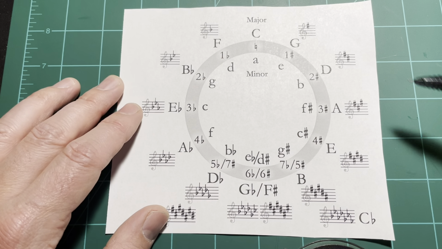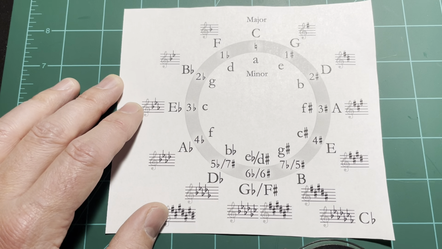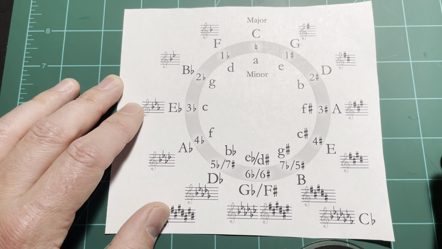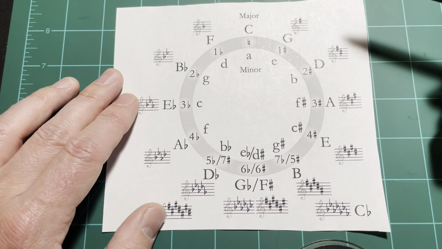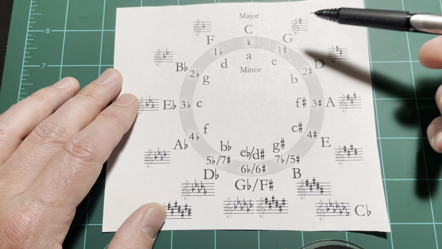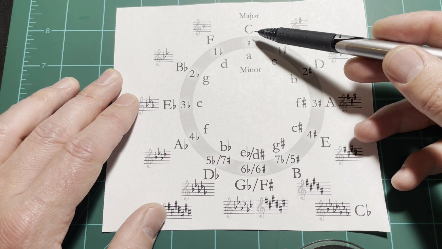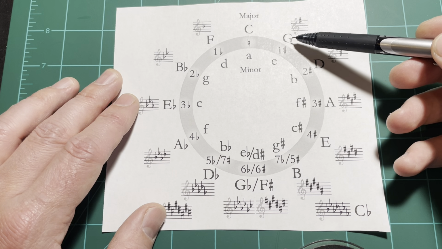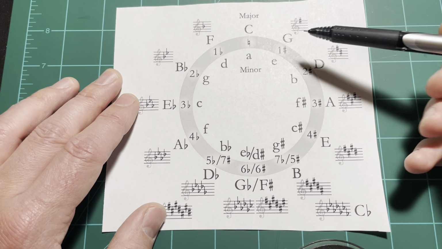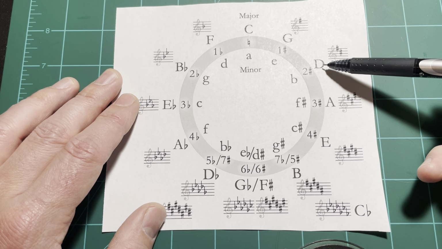Okay, so we're talking about memorizing the fretboard and some tools that you can use using the circle of fifths. Now, if you don't know what the circle of fifths is, essentially, if you're playing a C major scale, the fifth degree of that scale is going to be a G. If you're playing a G major scale, the fifth degree or fifth note is going to be D.